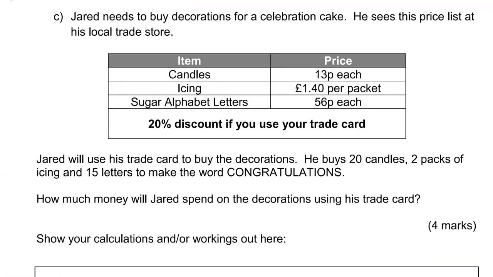Jared needs to buy decorations for a celebration cake. He sees this price list at his local trade store. Candles 13p each, icing £1.40 per packet, sugar alphabet letters 56p each, 20% discount if you use your trade card. Jared will use his trade card to buy the decorations. He buys 20 candles, 2 packs of icing and 15 letters to make the word congratulations. How much money will Jared spend on the decorations using his trade card? Show your calculations and the workings out here.